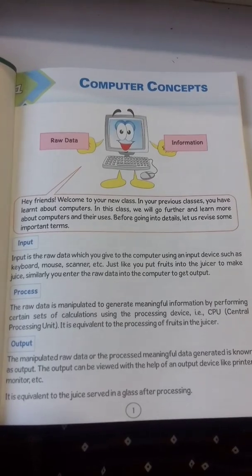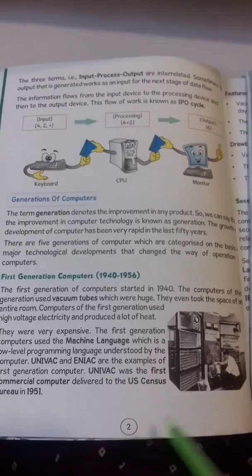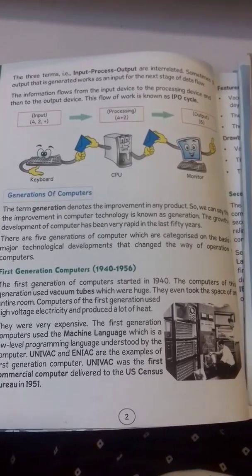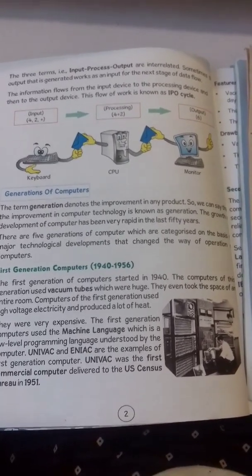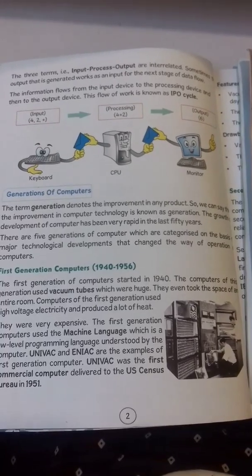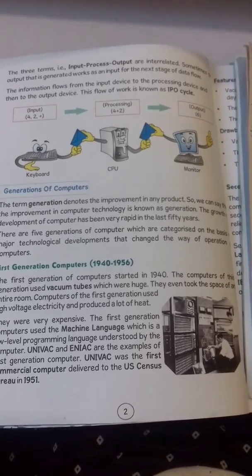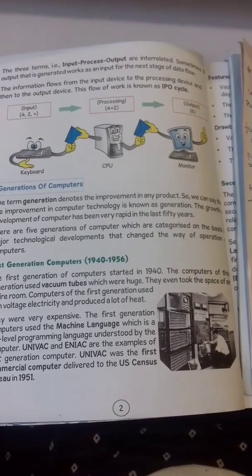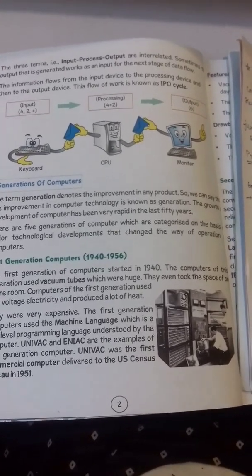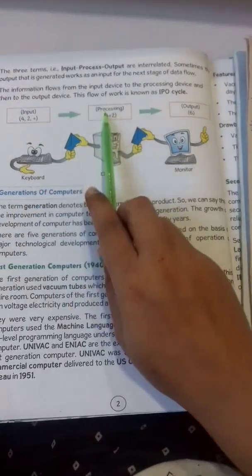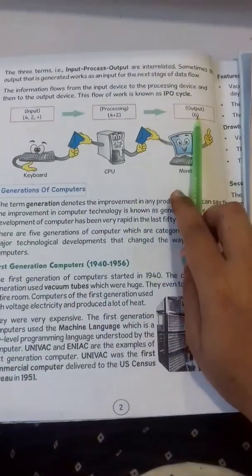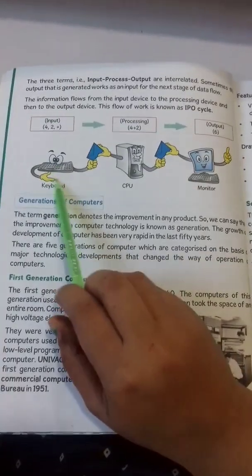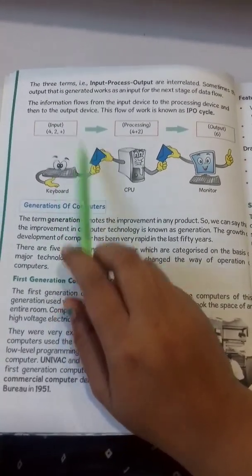Let's turn your page. This is the next page, page number 2. The 3 terms input, processing and output are integrated; sometimes the outputs generated become an input for the user. Input, processing and output. Like some example, given some inputs by keyboard.